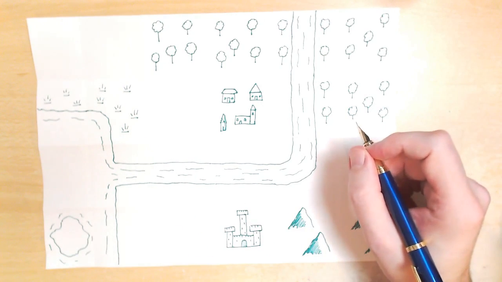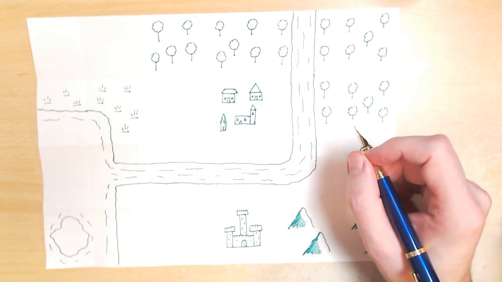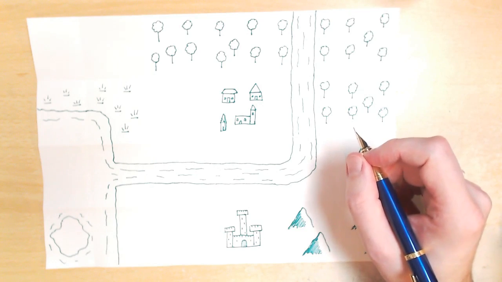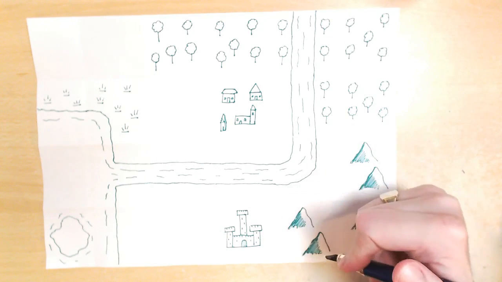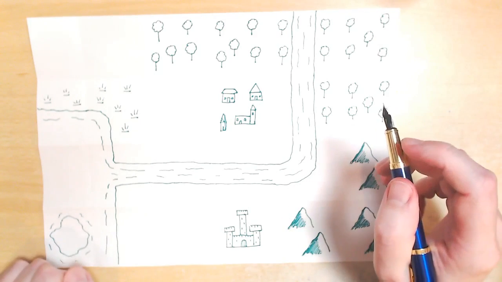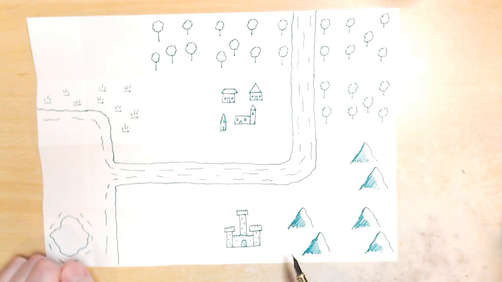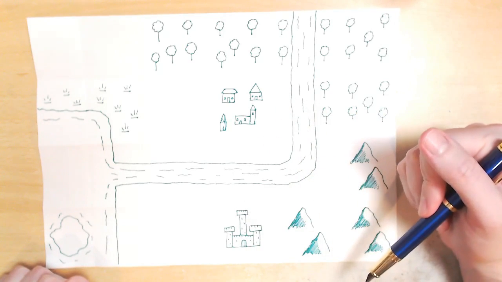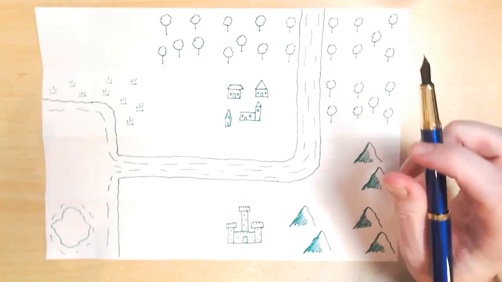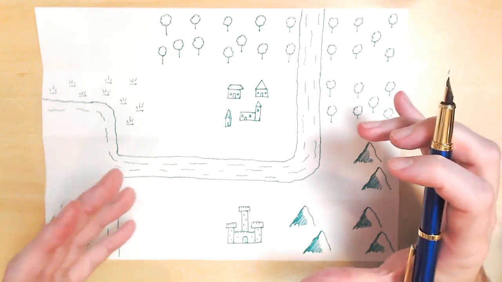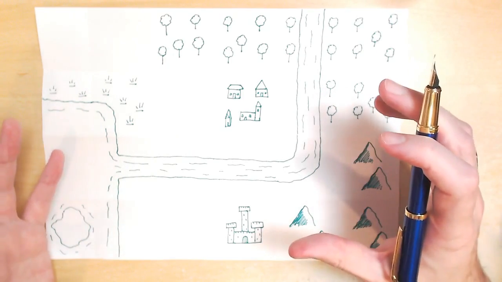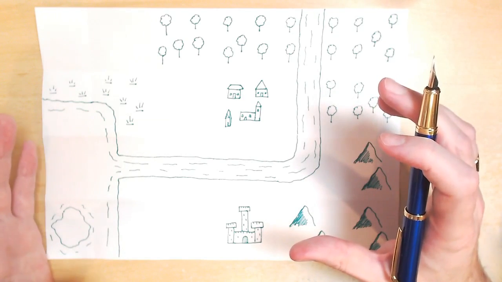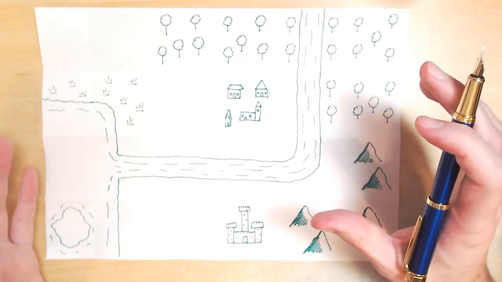So what lives in that castle? Is it a wizard? Is it a haunted castle? Is it actually ruins? What goes on there? Is there a secret passage into the castle from the mountains? Are there dungeons underneath it? Are there mines? Just by throwing these icons at the paper, all of a sudden we have so many options.